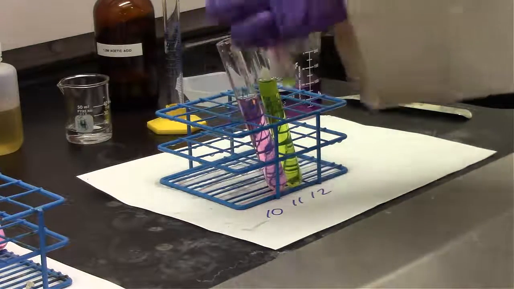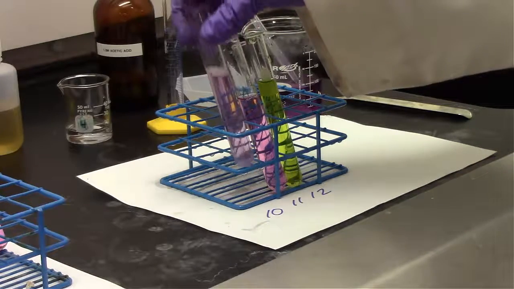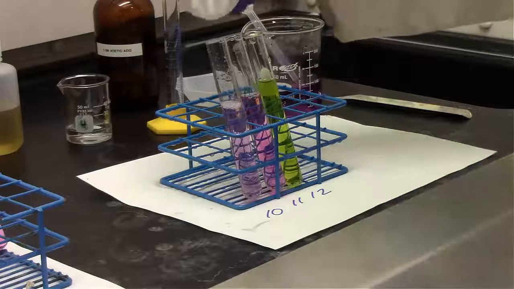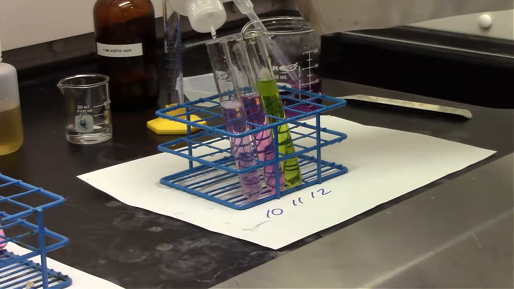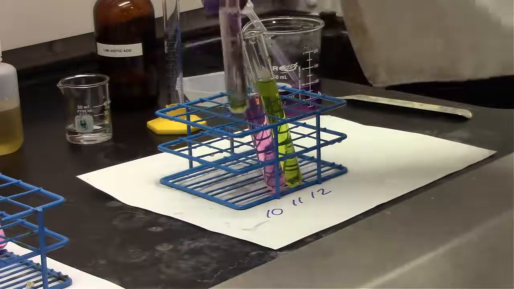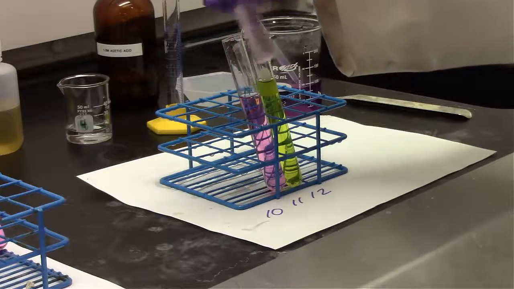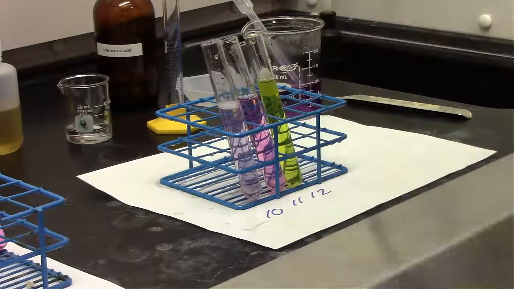All right, 2 more drops of sodium hydroxide. Still minimal change, minimal if any. All right, and then a couple more drops.